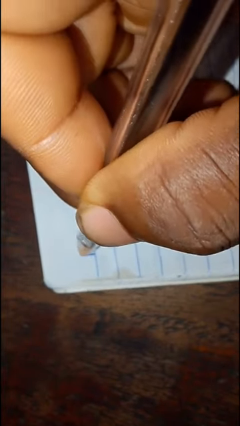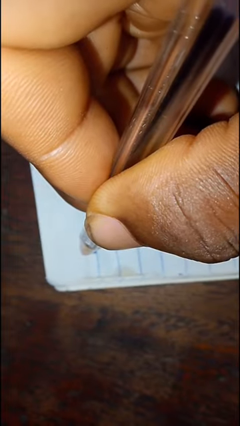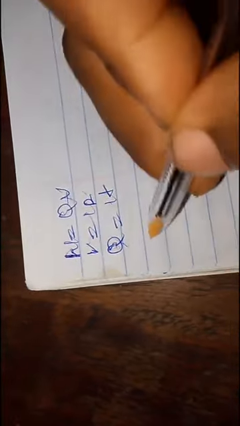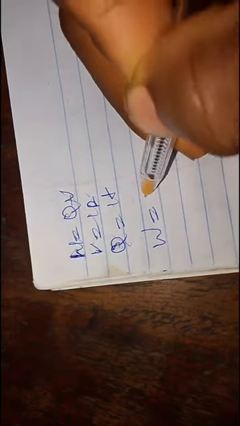Now take note of these formulas which I gave you in the video before. Take note of the formula for work: W is equal to QV, V equal to IR_T, and we have that Q equal to IT. So let's place this Q here. If you place Q into the formula, we have W equal to IT times V, and W is equal to IVT, which is our first formula.